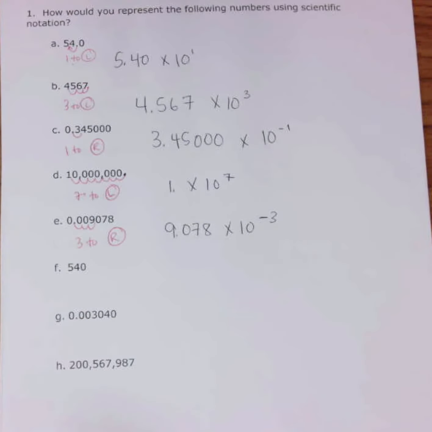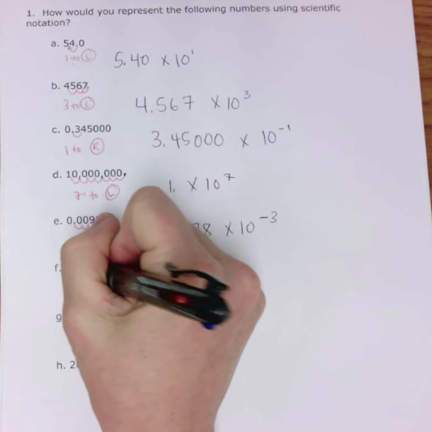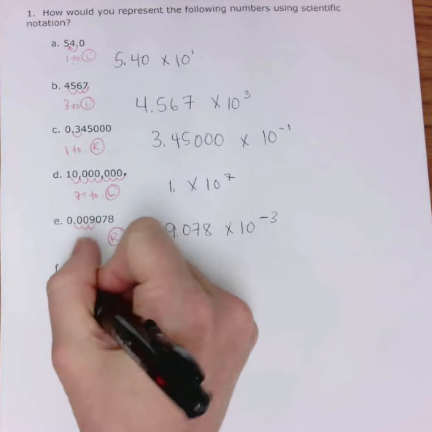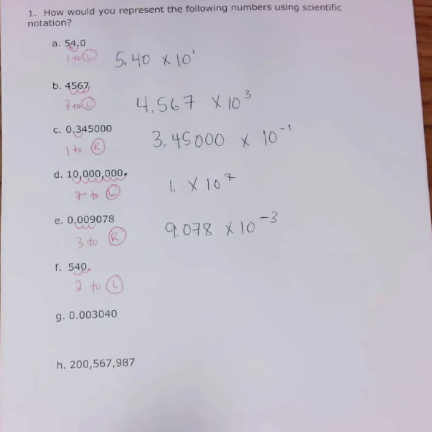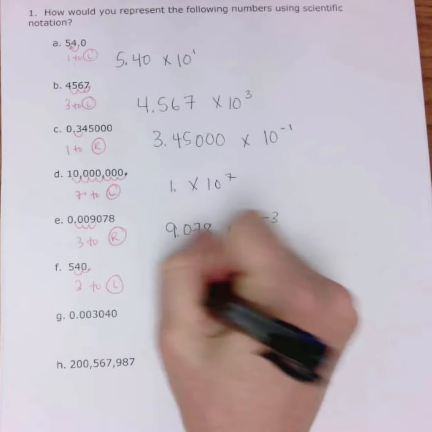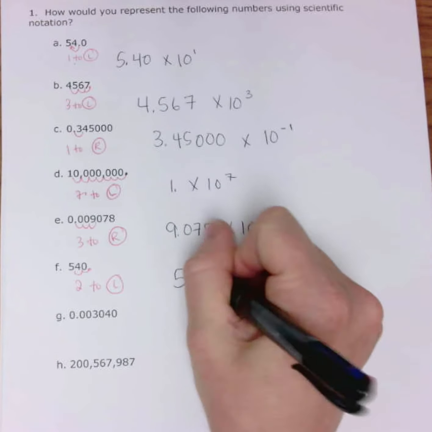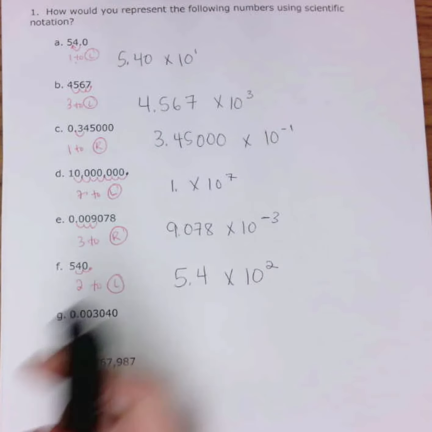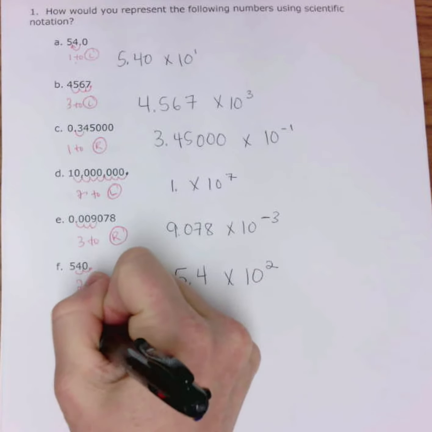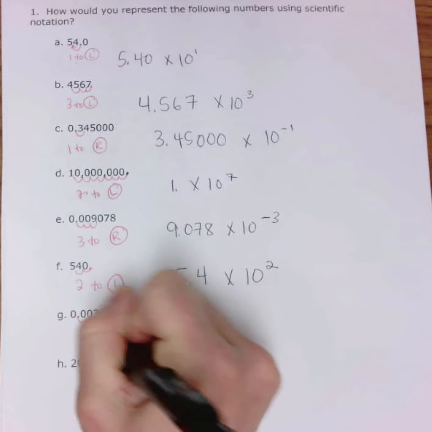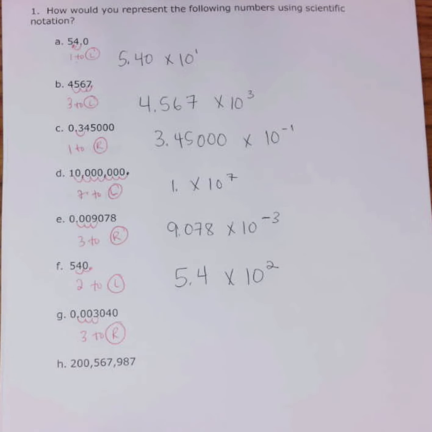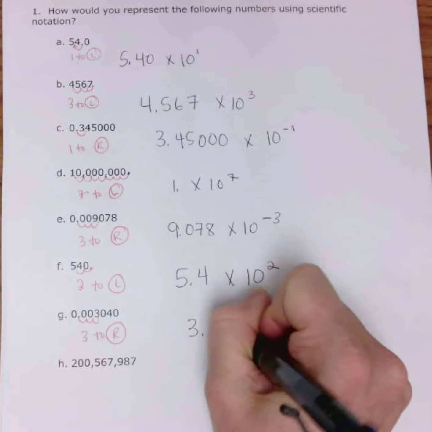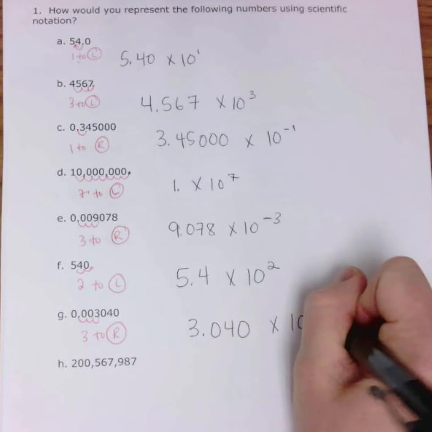All right, F, 540. There's a decimal right here that's not explicitly written. So it's going to be 1, 2 to the left, 5.4 times 10 to the second. G, the decimal needs to move 3 to the right. So that's going to be 3.040 times 10 to the negative third.